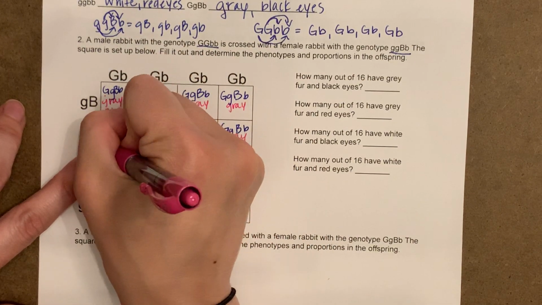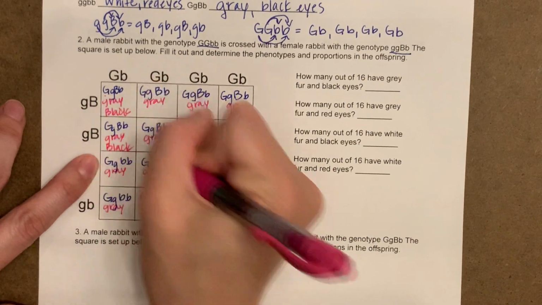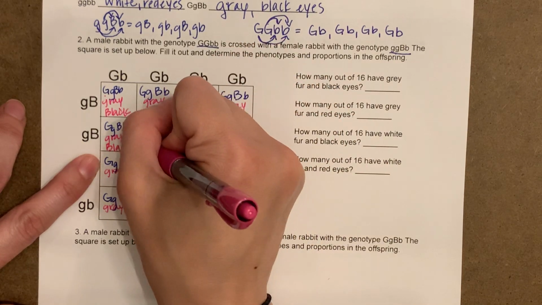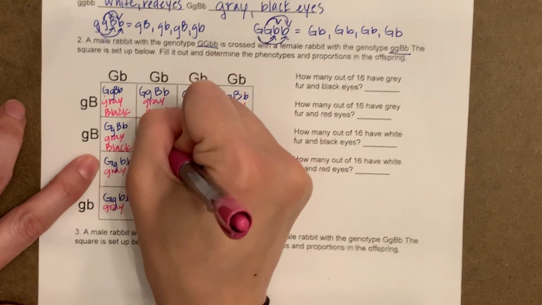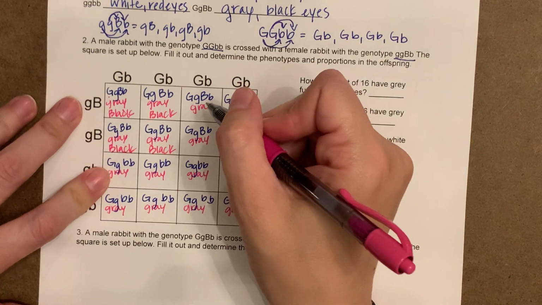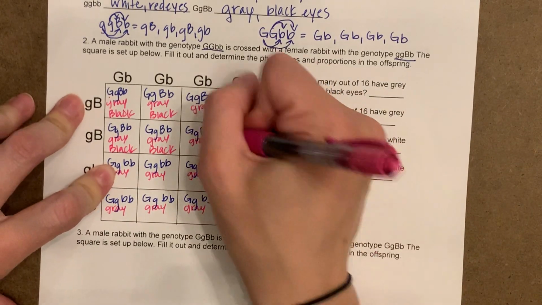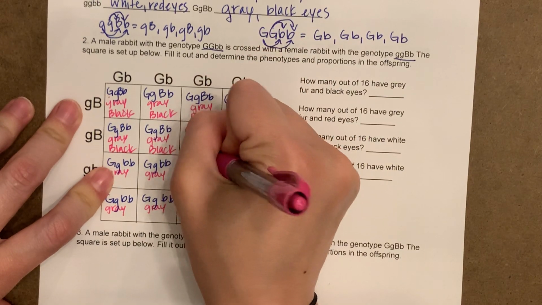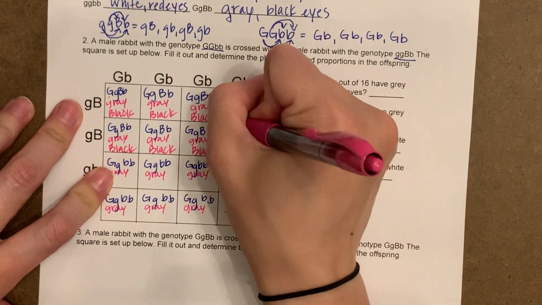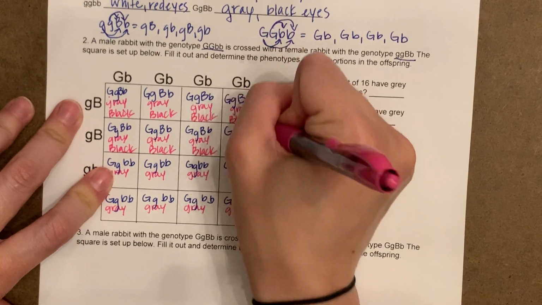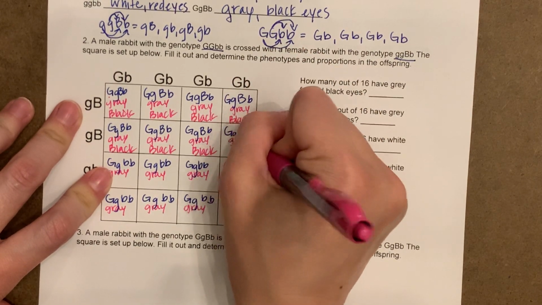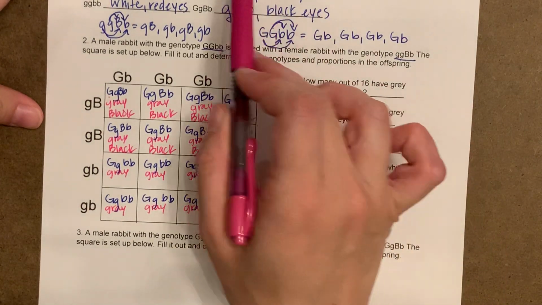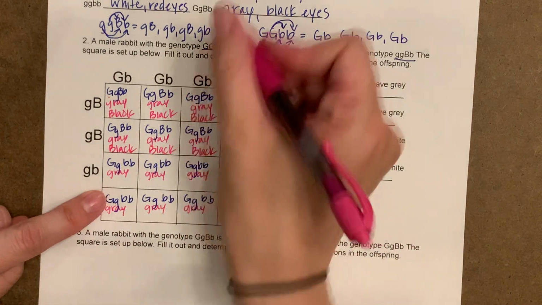Any box that has capital B. Good, now finally I'm gonna look for red eyes, anything that's little b, little b.